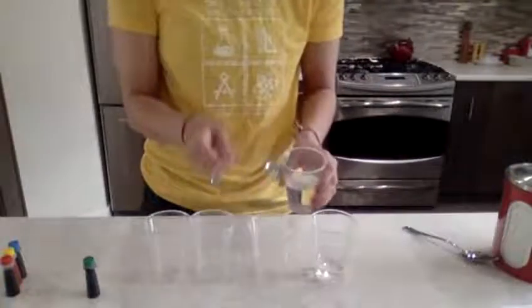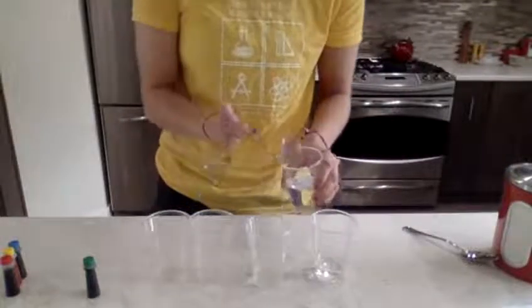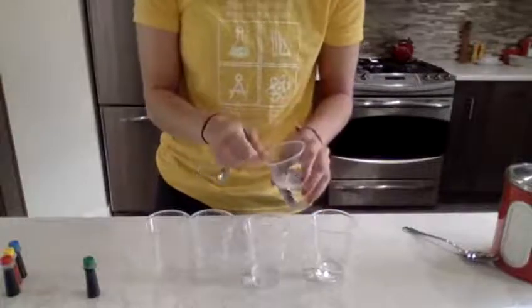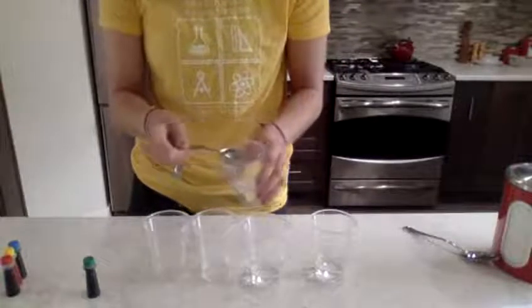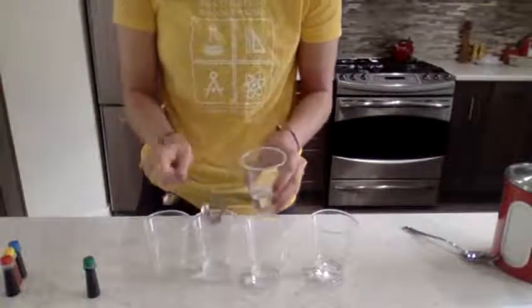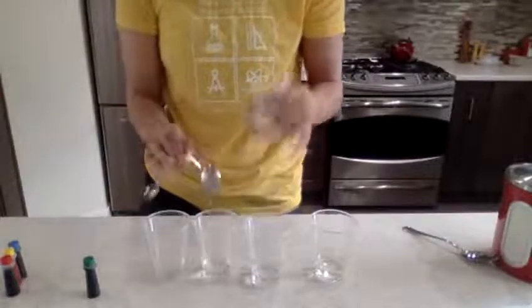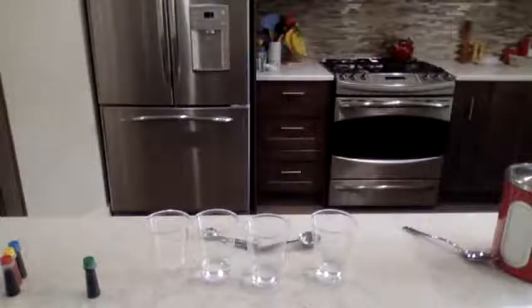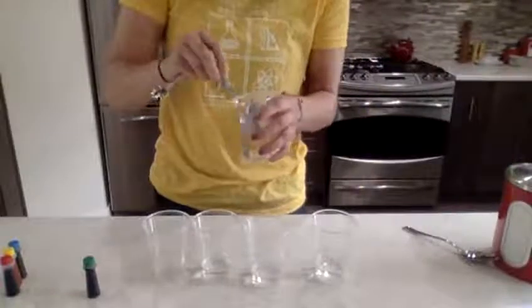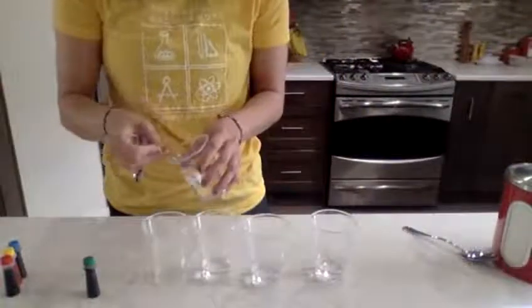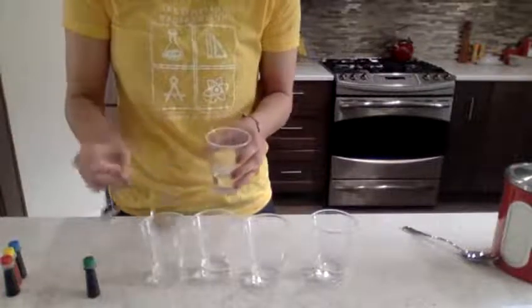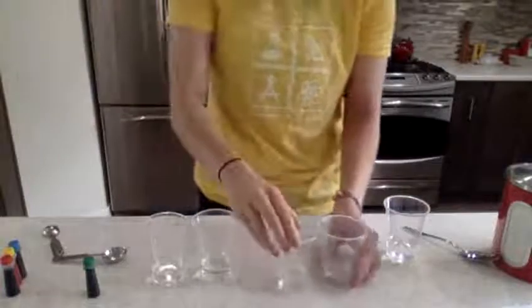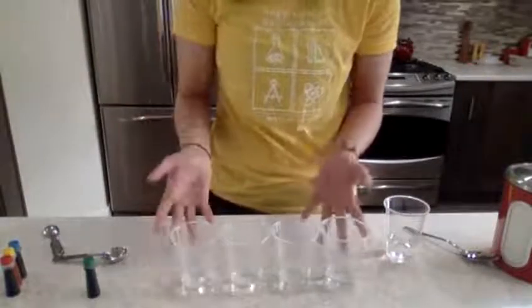There's 4, and then 1, 2, 3, 4, and then 1, 2, 3, 4, and then I just need to go fill this one up a little bit more because I don't have enough. Okay, and I'm back. And our last one is 1, 2, 3, and 4. So right now, all 4 cups have the exact same volume of water.